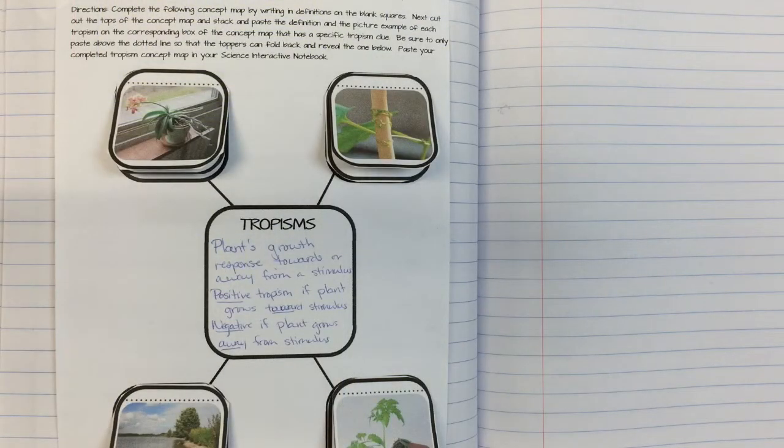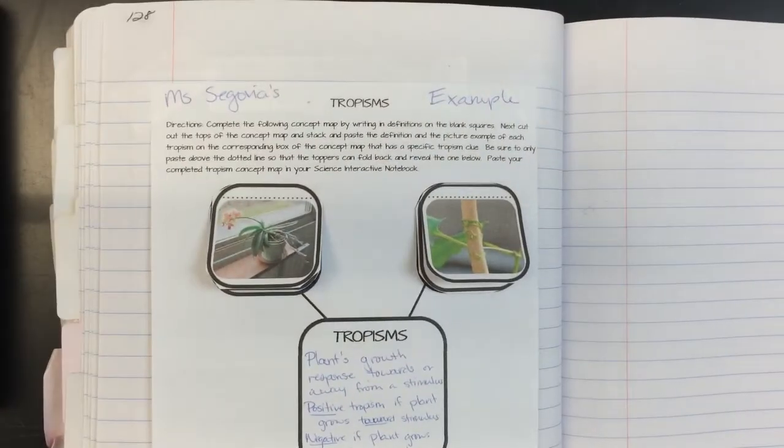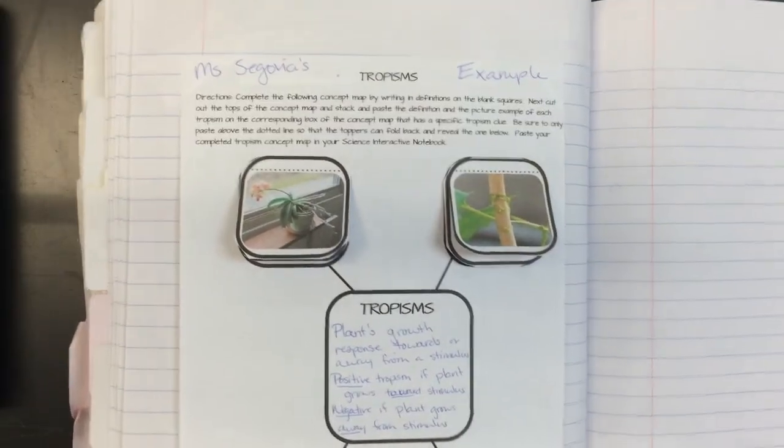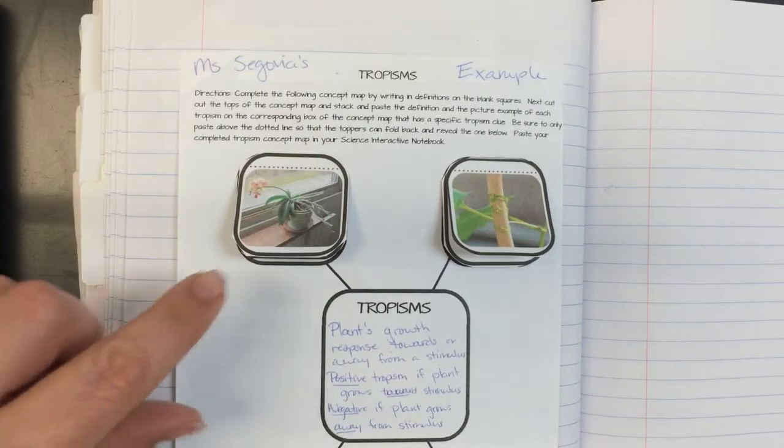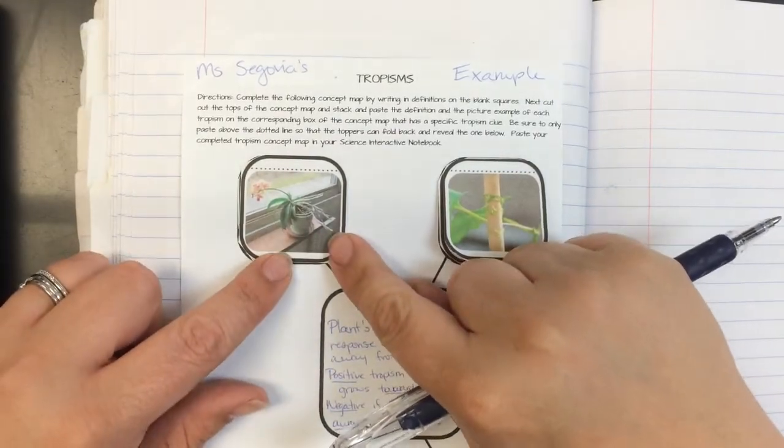Miss Segovia, and I'm going to do the notes with you on plant responses and growth. This is going to go opposite your little foldable on tropisms, and if you haven't done this one already, it's kind of neat. You're going to actually do like a double layer thing.